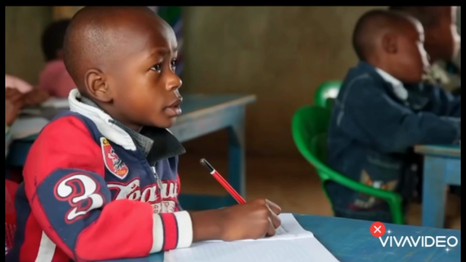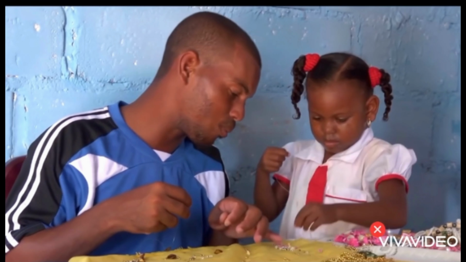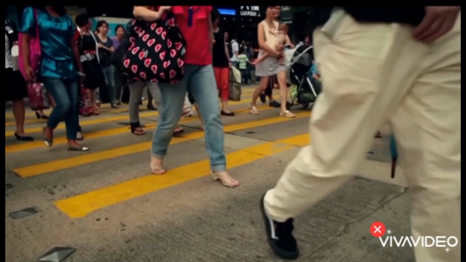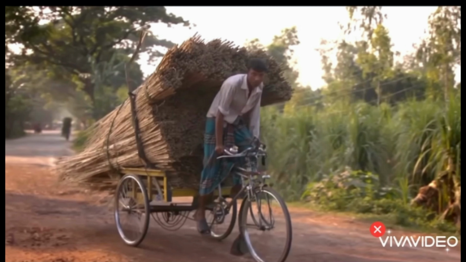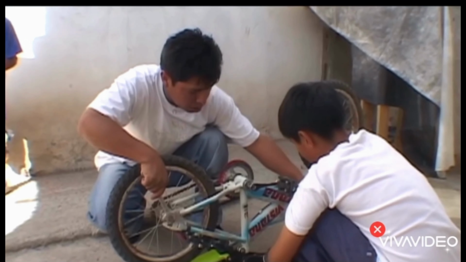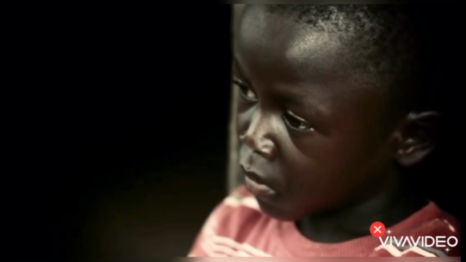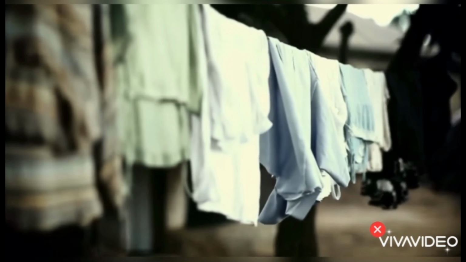1 in 10 people in developing countries still lives on less than $1.9 a day. Several projects are being implemented to eradicate poverty. Even the first Sustainable Development Goal of the United Nations is no poverty.